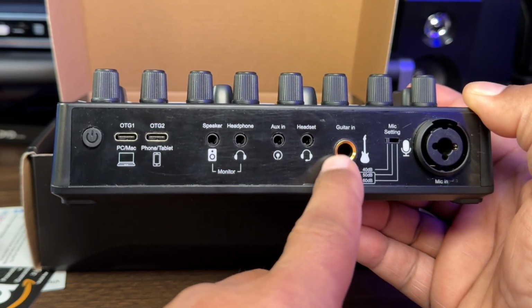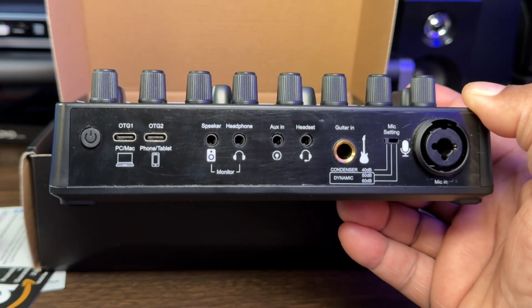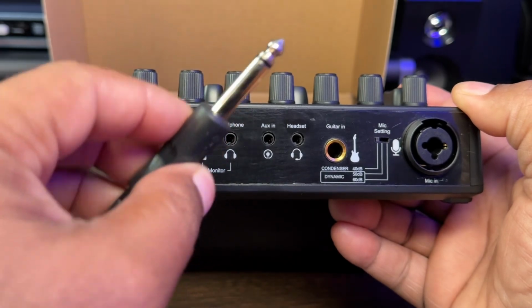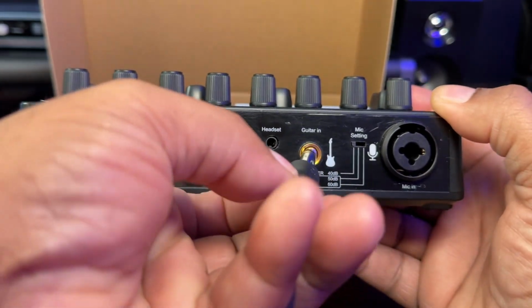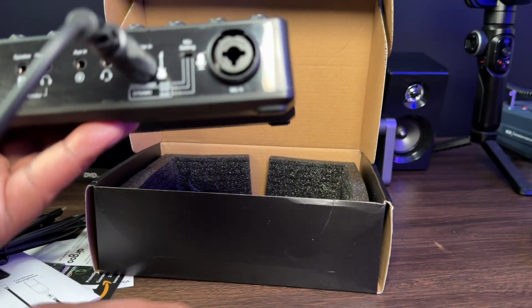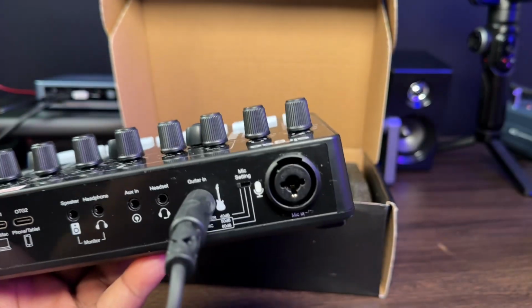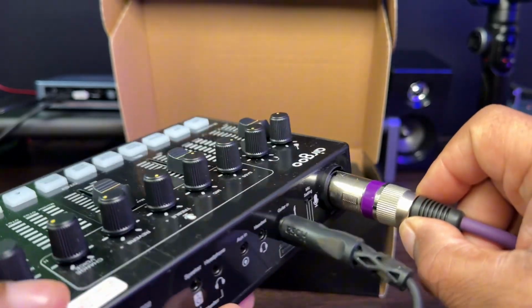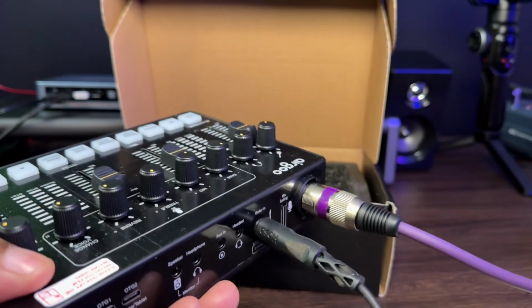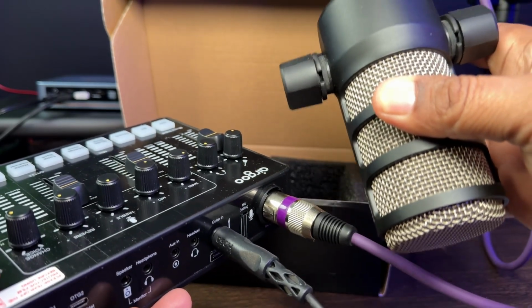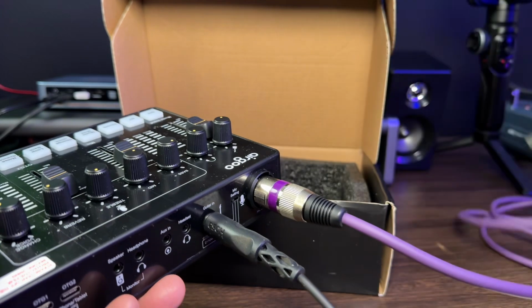You also have your TRS plug here, and let me show you guys what that looks like. That's going to be one of these type of plugs that you would use like for an instrument. That would just plug in right here. And then you also have your XLR. So if you're connecting this to a traditional microphone, you'll be able to plug this guy in here as well. That's just going to plug in like so. And then you can have your traditional desktop style microphone connected to this.